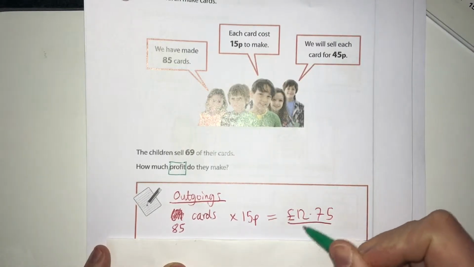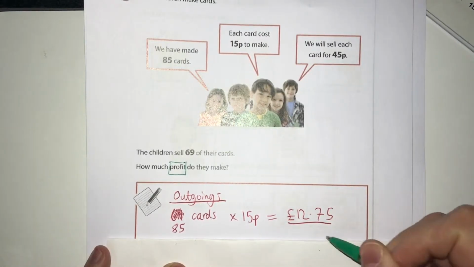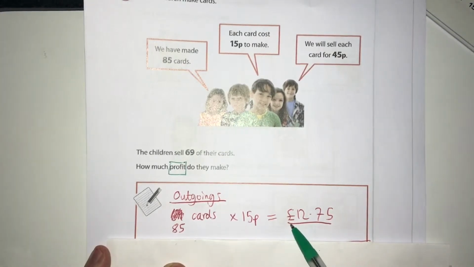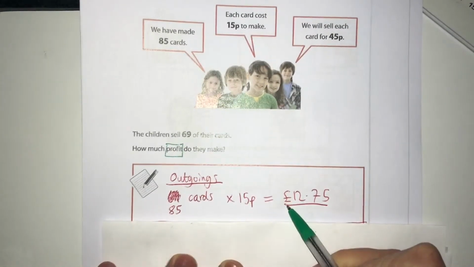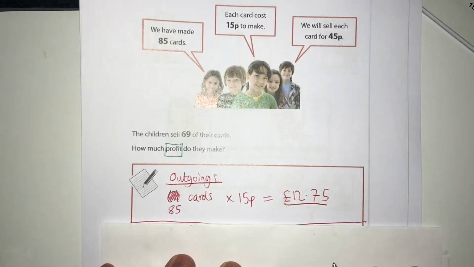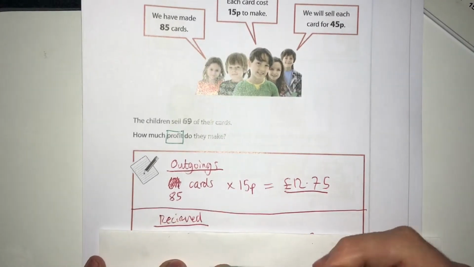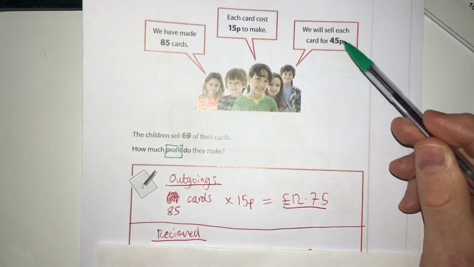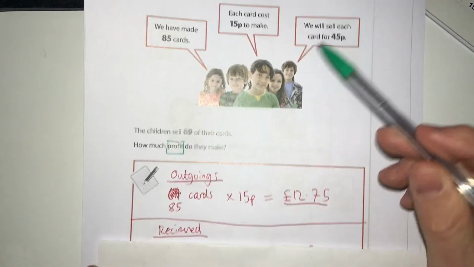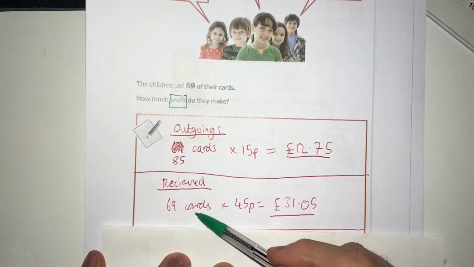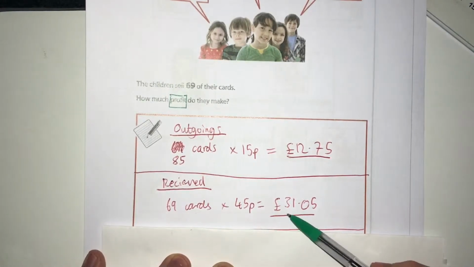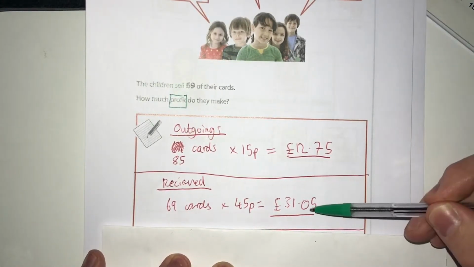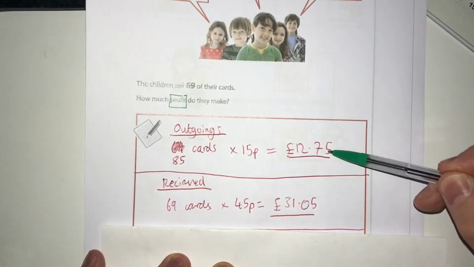Now, if you type that in a calculator, you've got 1,275. Remember to divide it by 100 to change it to pounds, or you could have kept it in pennies. So £12.75, you're going to get a mark for that. Now we need to find out how much we've received. Well, we're only selling 69. If we look back at the top, it says we will sell each card for 45p. So 69 cards sold at 45p each is £31.05. So this is what we've received. This is what it cost us.